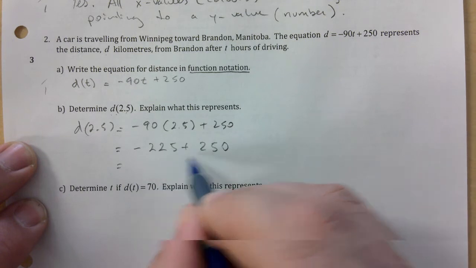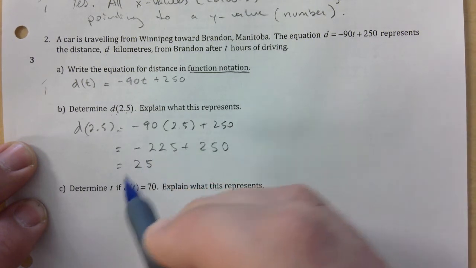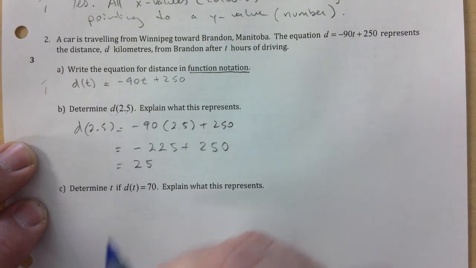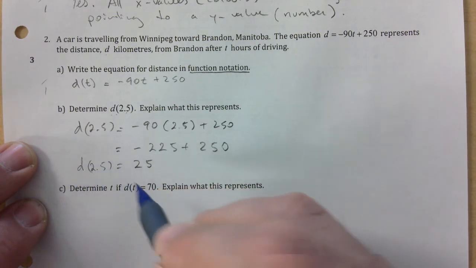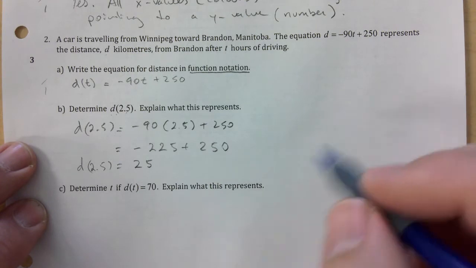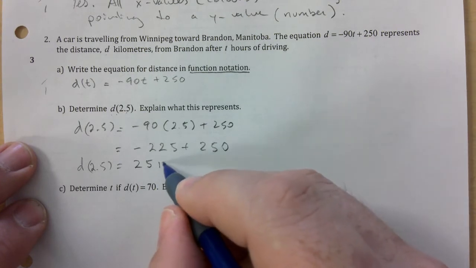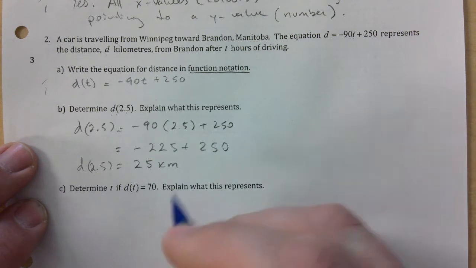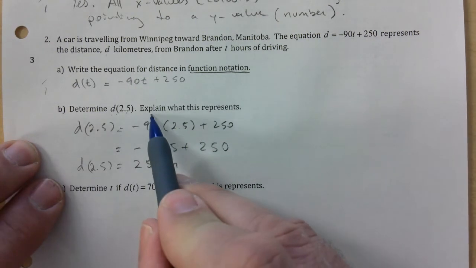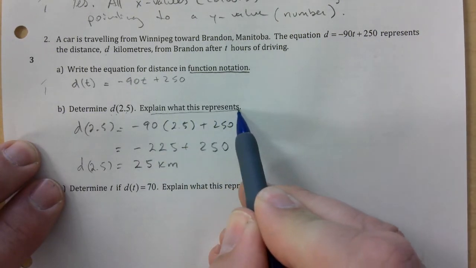And that gives you 25 positive. Distance after 2.5 is 25. And that should be kilometers because it's distance in kilometers. I'm just going to double check if that is all good. Yeah, it is. Okay. So explain what this represents.